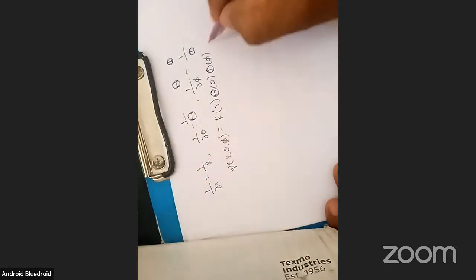Okay, this is clear. Here capital R is the function of small r, capital Theta is a function of small theta, and capital Pi is a function of small phi. That one is substituted into the earlier equation.